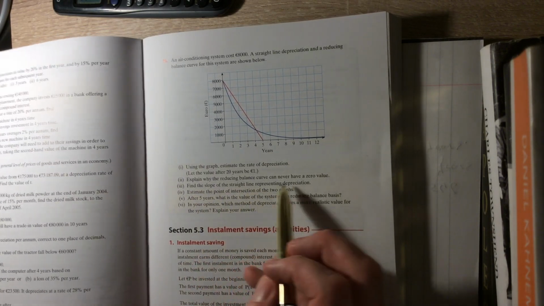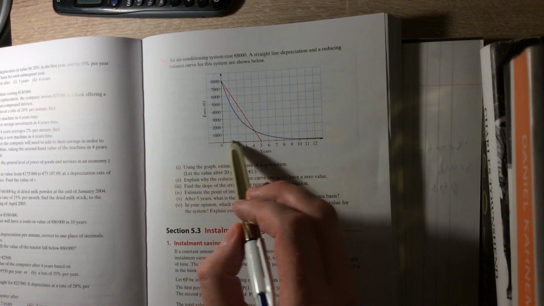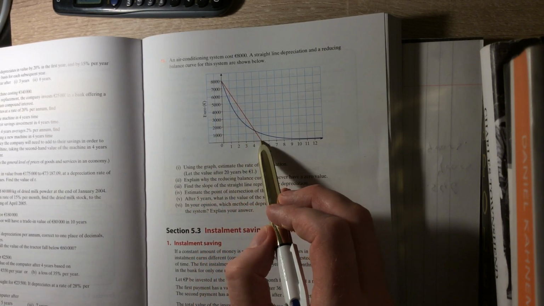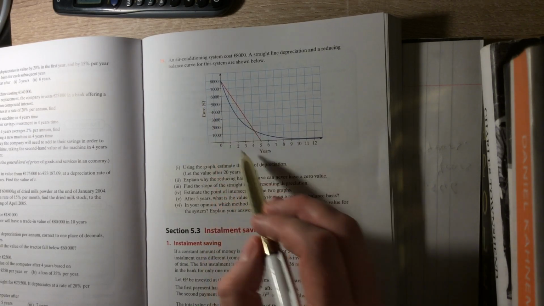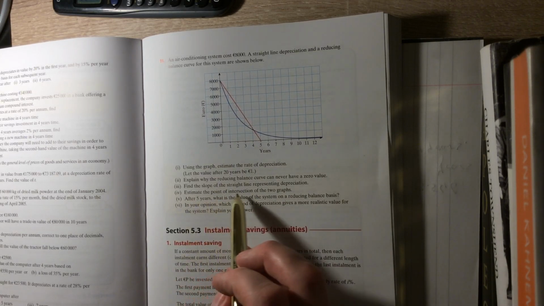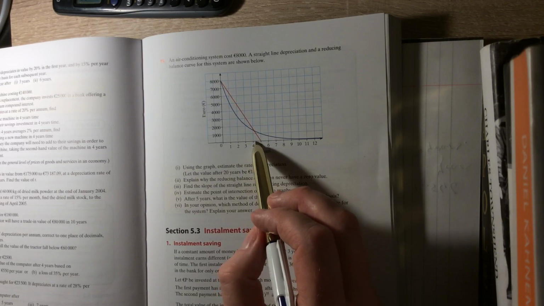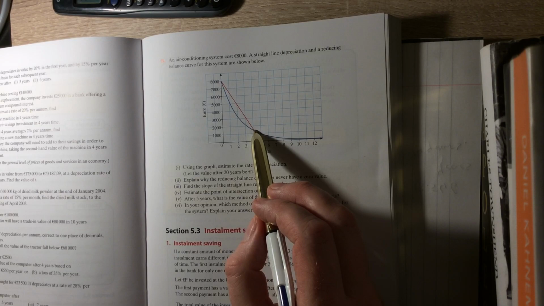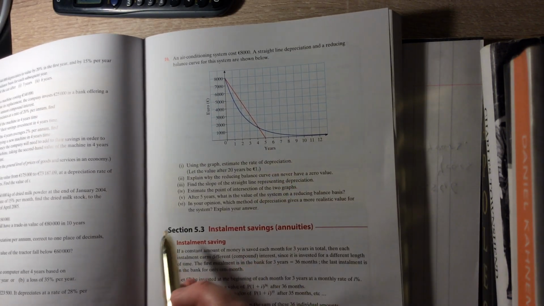Find the slope of the straight line representing depreciation. Well, the slope is rise over run, so the rise is 8,000 over a run of 5. So 8,000 divided by 5 is 1,600 euros per year. Okay, estimate the point of intersection of the two graphs. It looks like it's about 4.2 years. After 4.2 years, they both agree on the price. Where it looks like it's about 1,500 euros, or maybe a little bit shy.